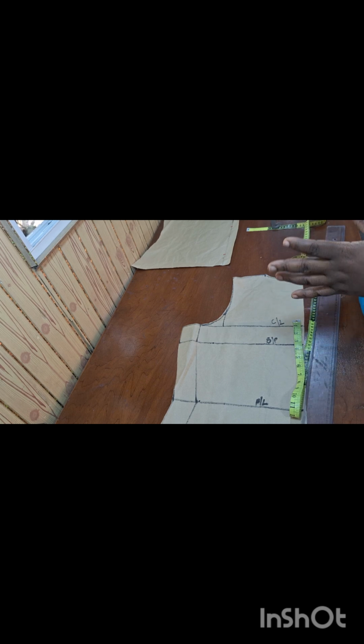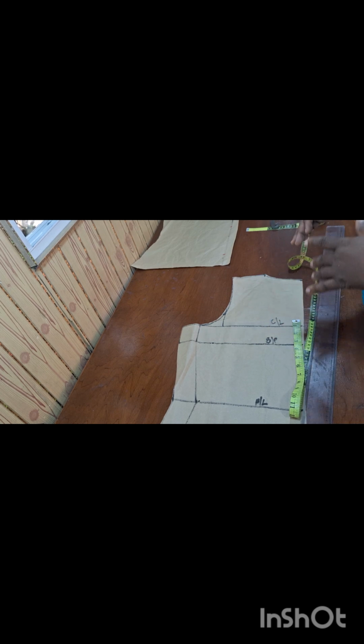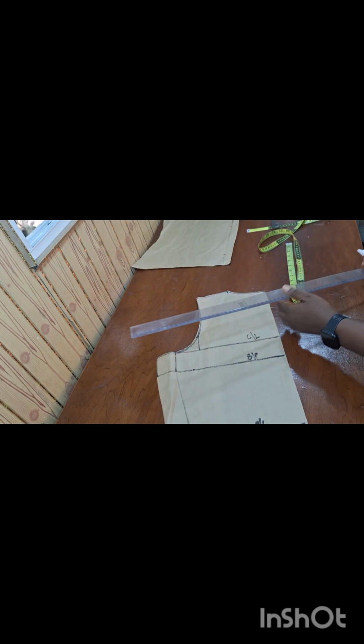So what you can do, if you don't want it to show that much, you can do it lower, maybe 7 inches. The preference depends on you. I don't really want my cleavage to show much, so I'm going to come up by 1 inch. That means this is where the last fold of the cowl is going to stay, right here where the 7.5 inches rests. Then the rest of it is going to fall down like this. I hope you understand it. So you're just going to come up by 1 inch here from the chest line.